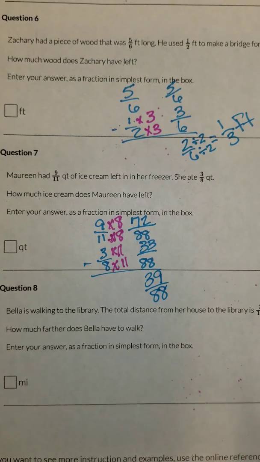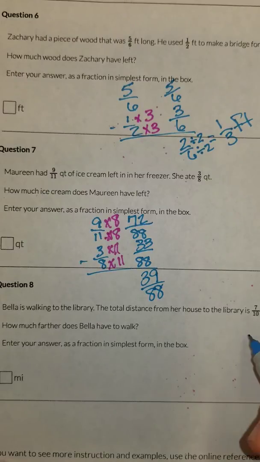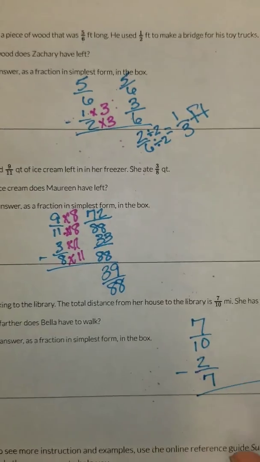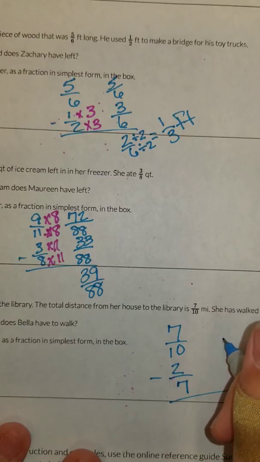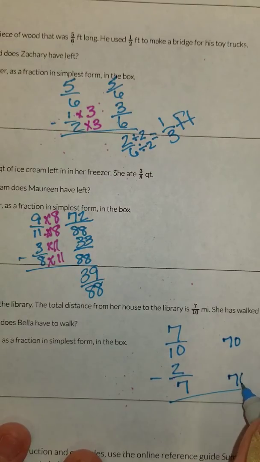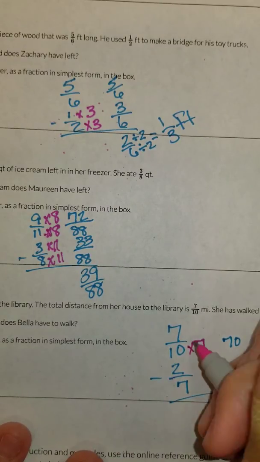And the last question. Bella is walking to the library. The total distance from her house to the library is 7/10 of a mile. She has walked 2/7 of a mile. How much farther does she have? So I have to find a common denominator between 7 and 10. That least common denominator is 70. So I've got to multiply 10 by 7 to get 70.